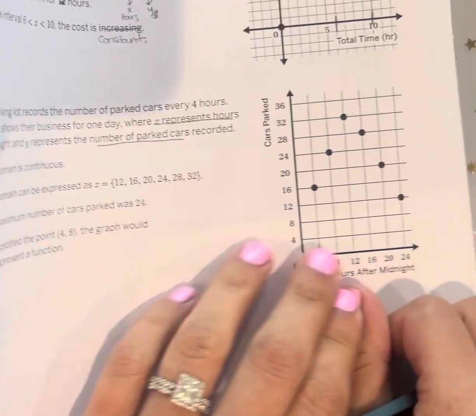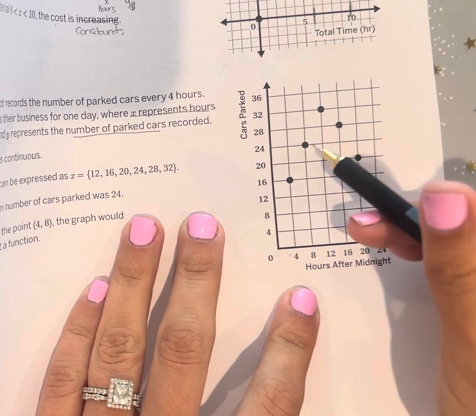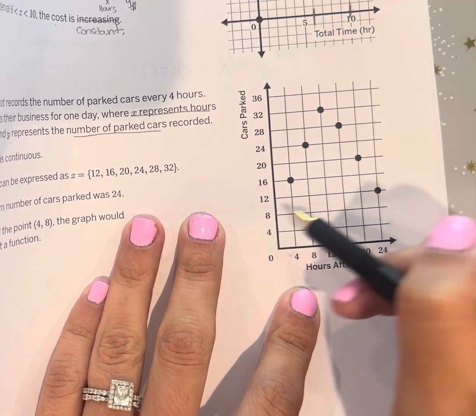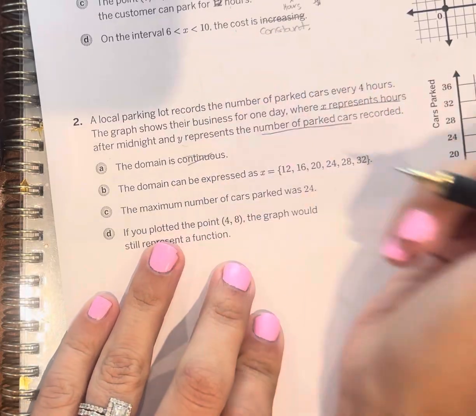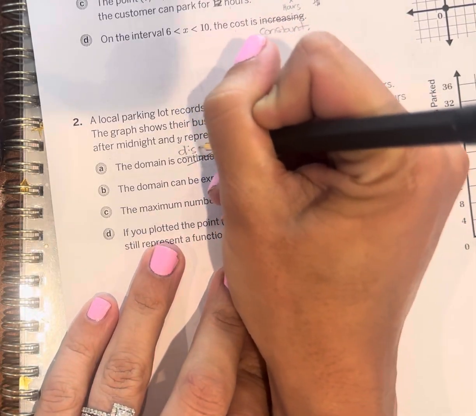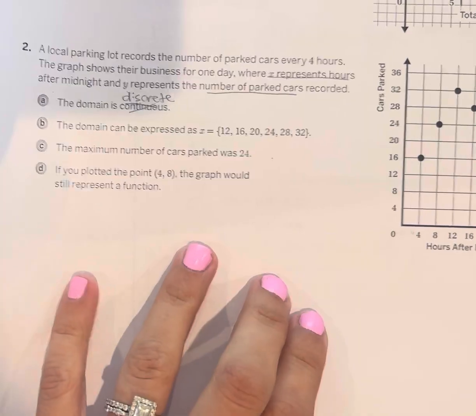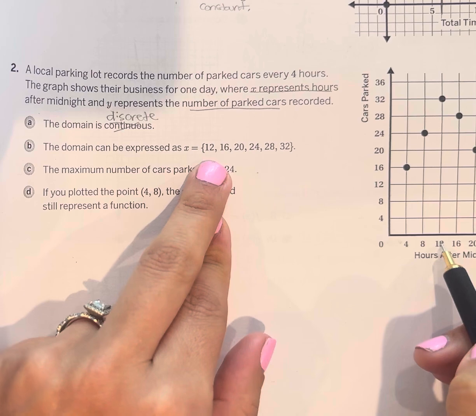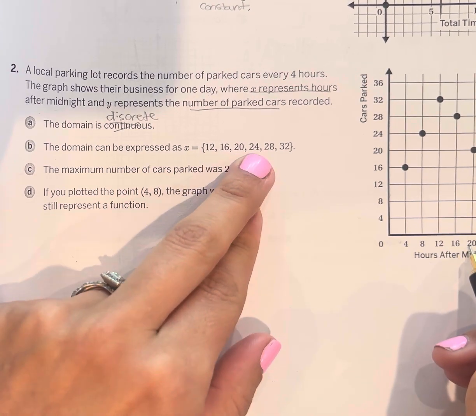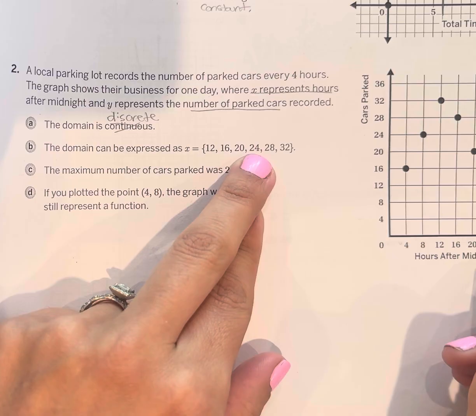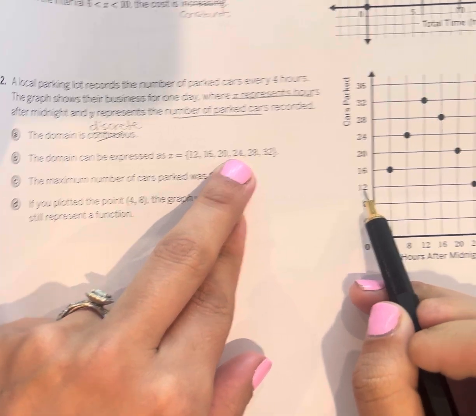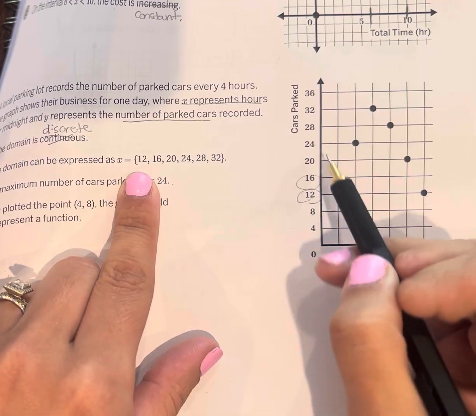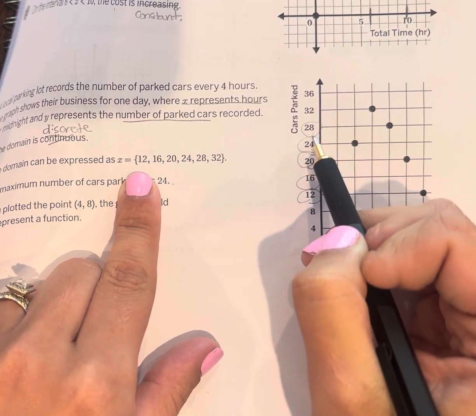Domain is continuous. Dot, dot, dot, dot, dot, dot. Left to right, nothing is connected. So it's absolutely not continuous. It is, again, discrete. The domain can be expressed as 12, 16, 20, 24. I see what they did. They listed the range, didn't they? The Y values are 12, 16, 20, 24, 28, 32.